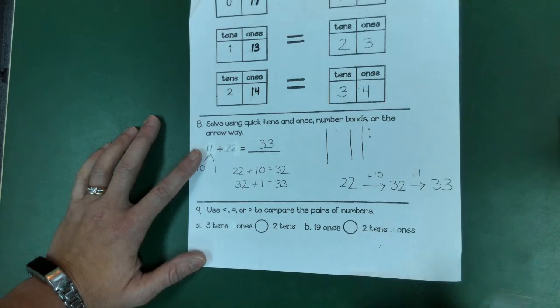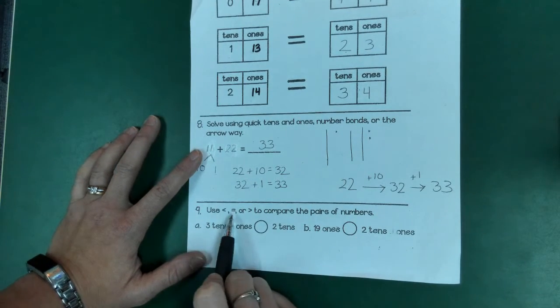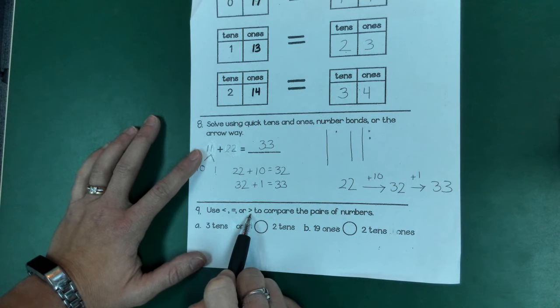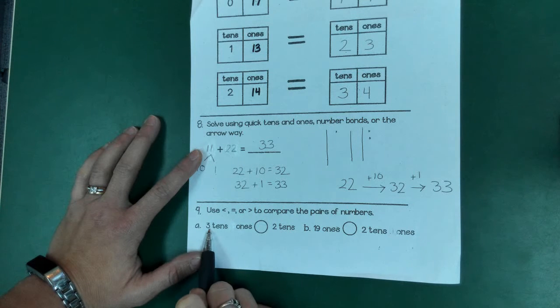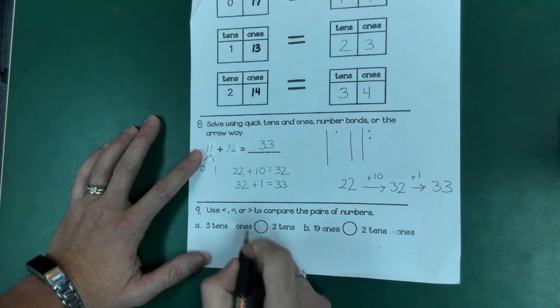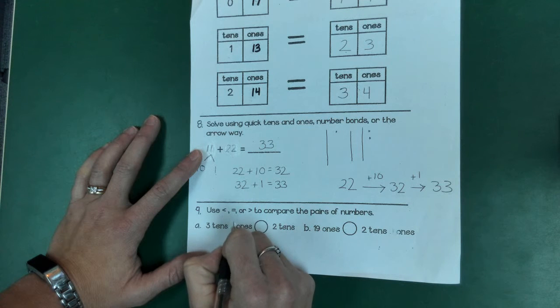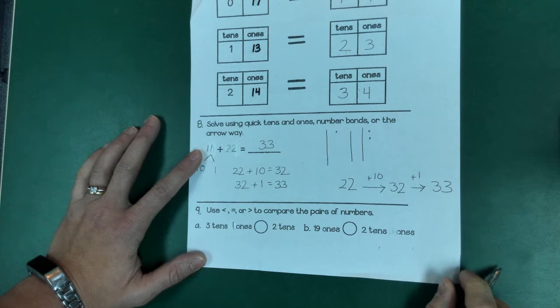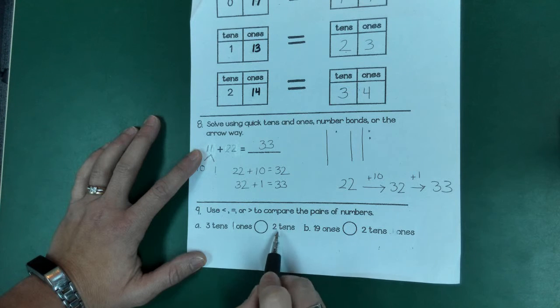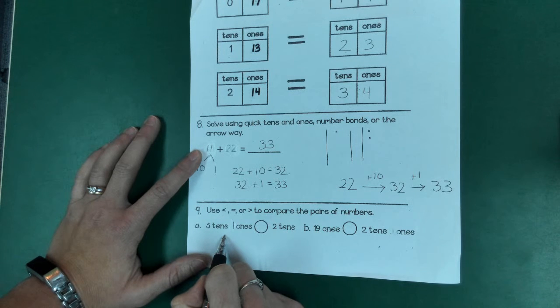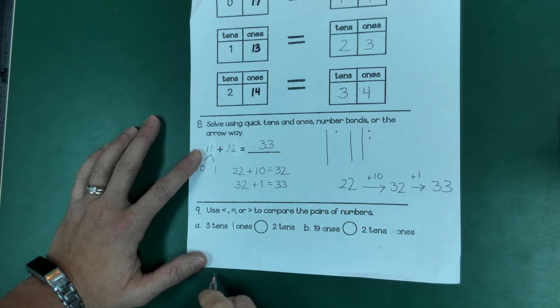All right, number 9, we're going to use the less than, equal to, or greater than sign. Okay, on this one it says 3 tens, and would you write on here 1, 1? Okay, and we're comparing that to 2 tens. So what I'd like you to do right now is just underneath 3 tens, 1, 1, write what the regular number is.